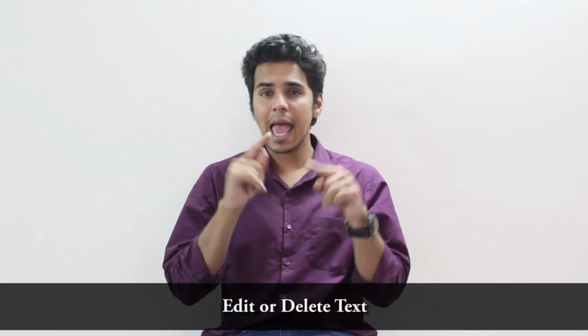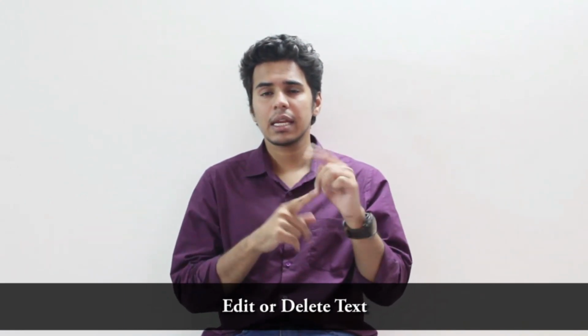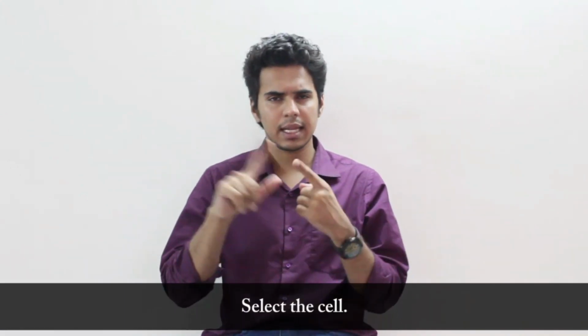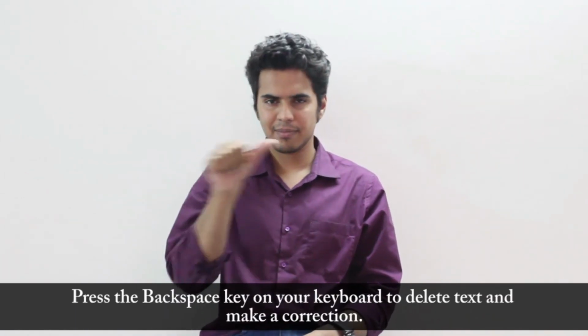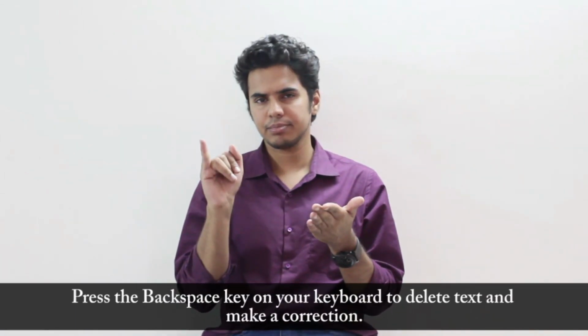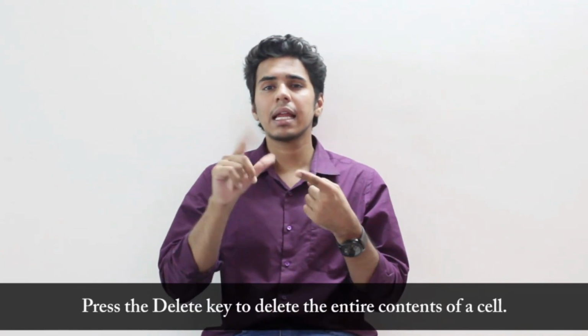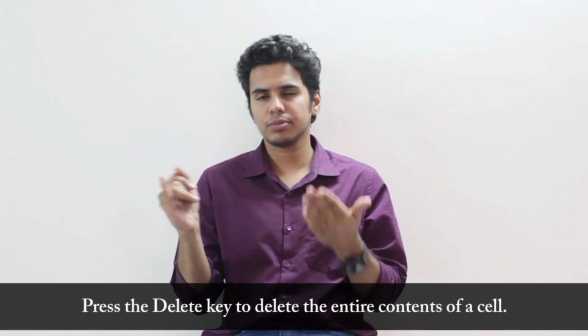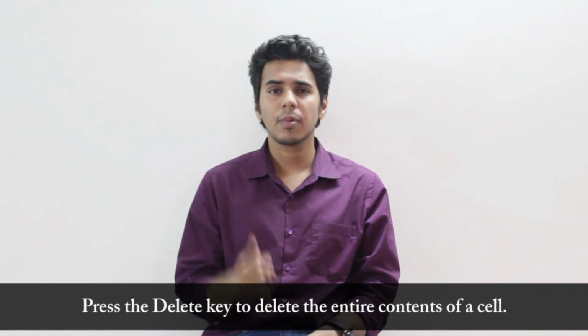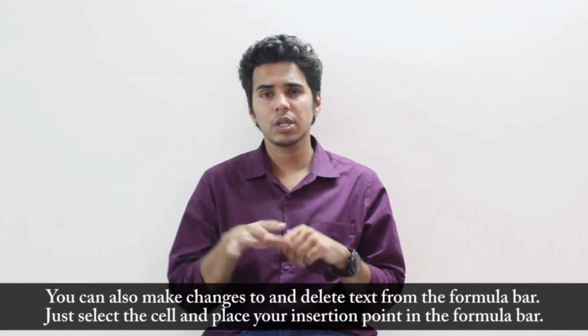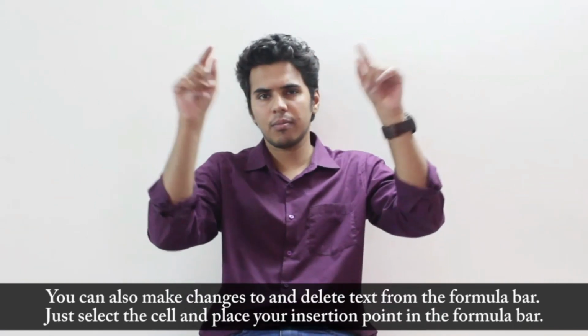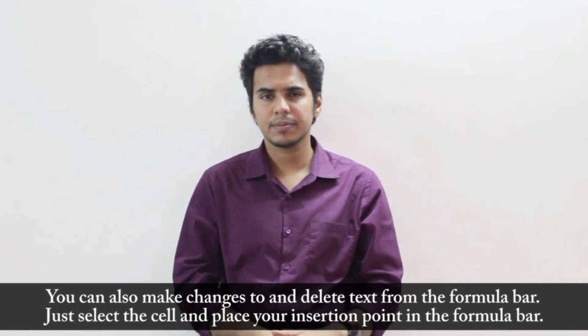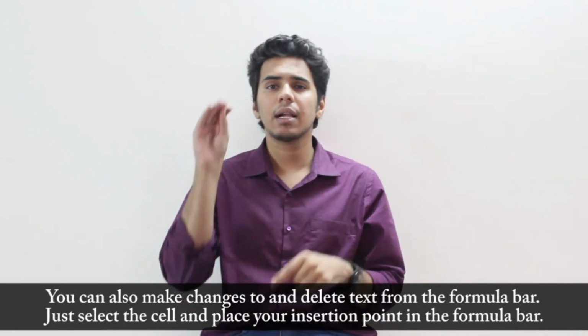Edit or delete text. Step 1. Select the cell. Step 2. Press the space key on the keyboard to delete text and make a correction. Step 3. Press the delete key to delete the entire contents of the cell. You can also make changes to and delete text from the formula bar. Just select the cell and place your insertion point in the formula bar.